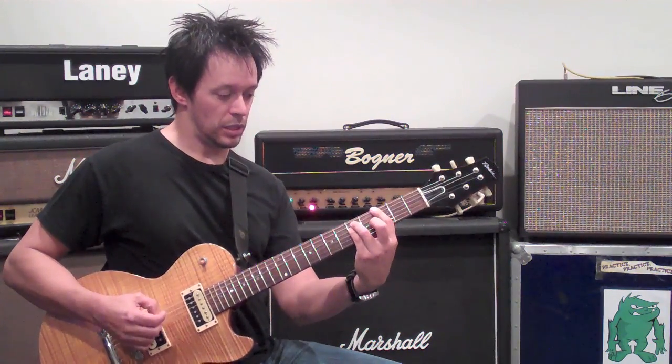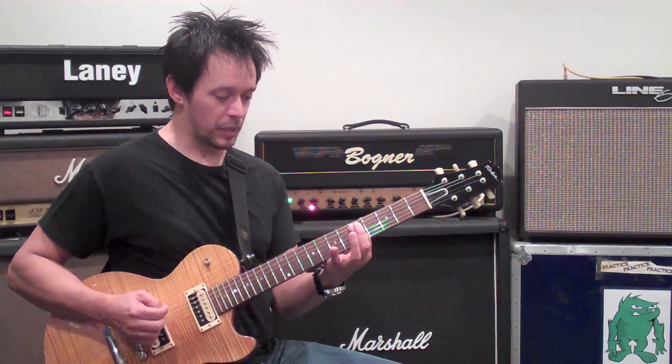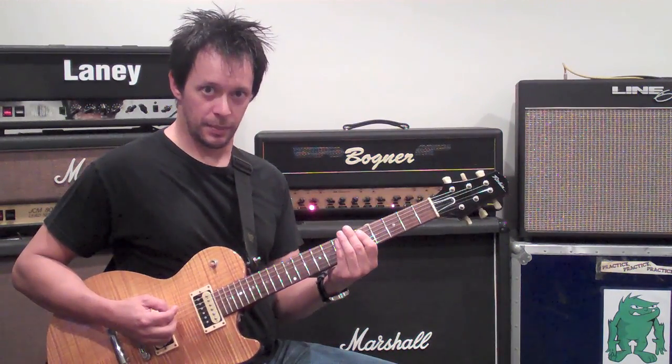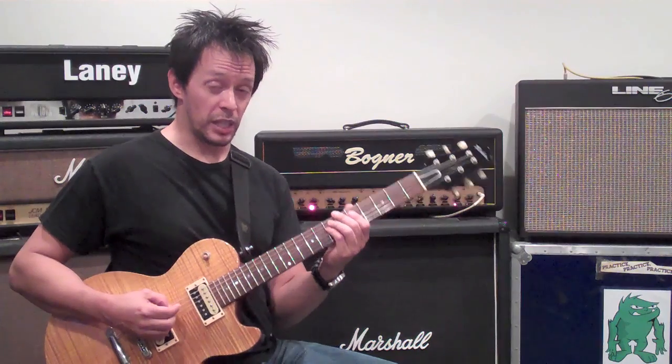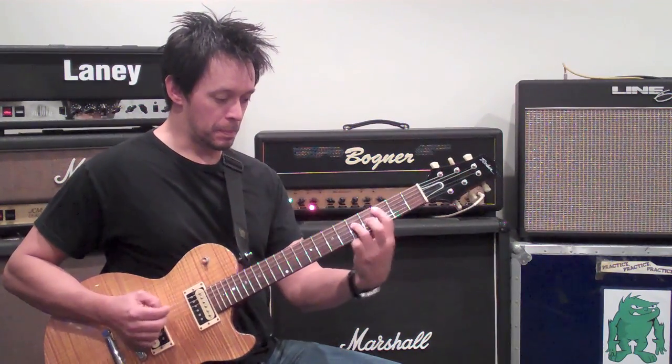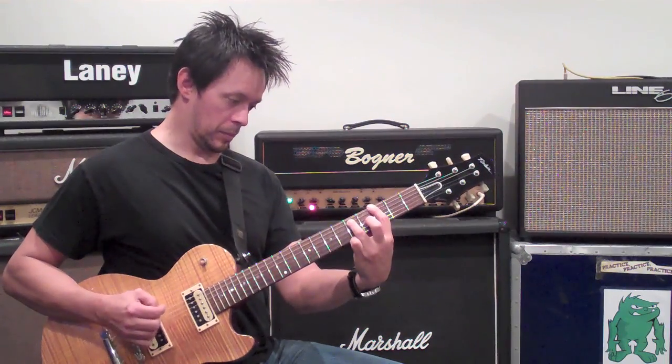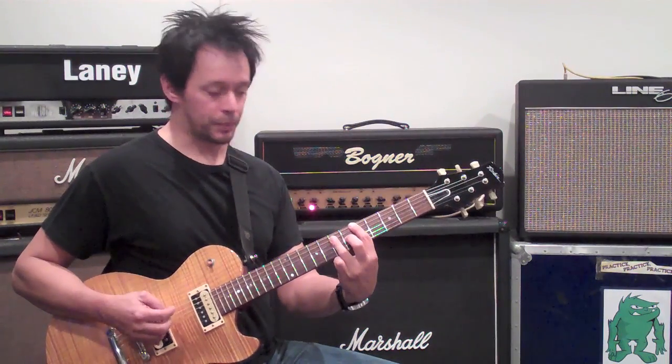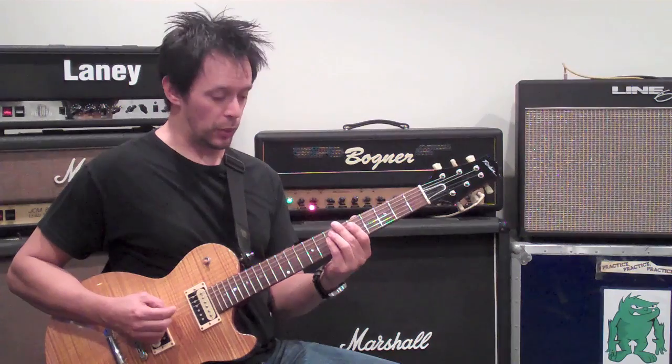So now, instead of this G power chord, the G is now inverted. Okay, so going through the scale, our 5 notes as power chords would be back to the root note. Now as inverted power chords.